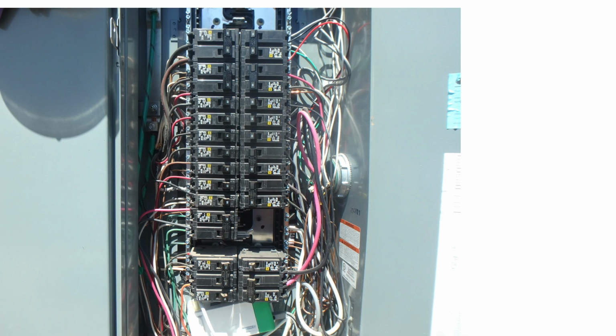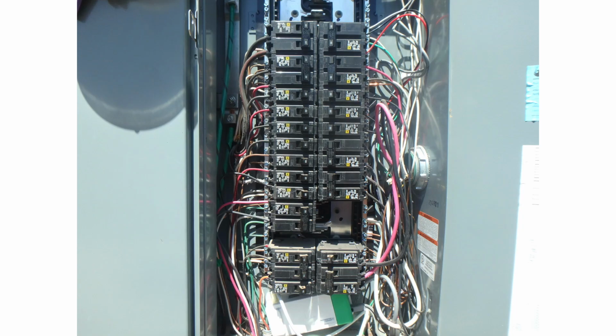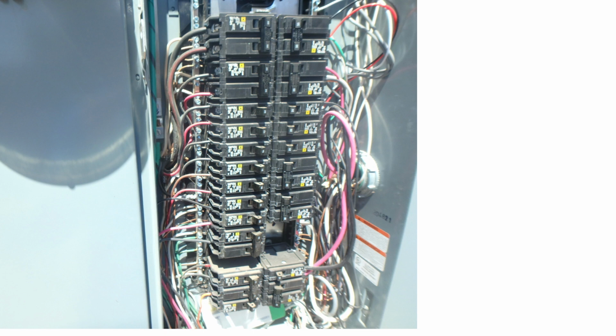Then the electricity goes to the breakers themselves. So inspect the breakers. Then it goes to the conductors or wires. So I first check for compatibility. Then I go ahead and I follow those conductors until they leave the panel.